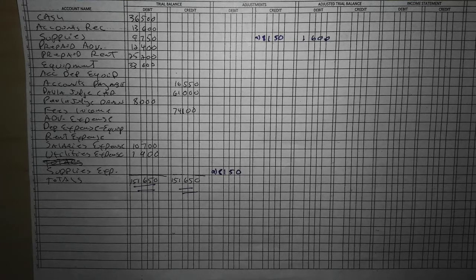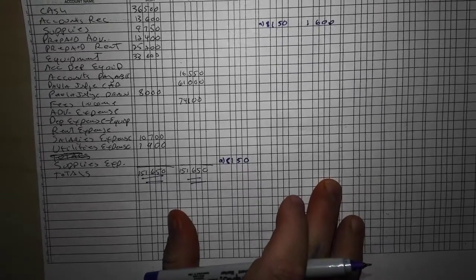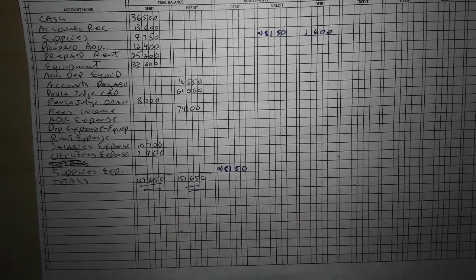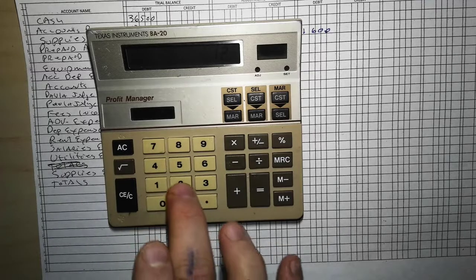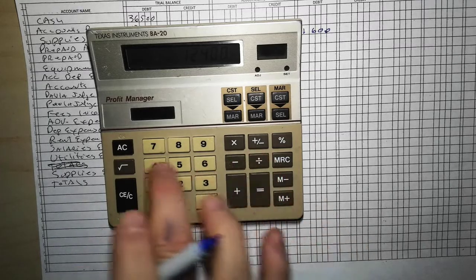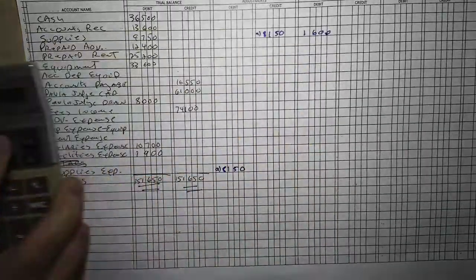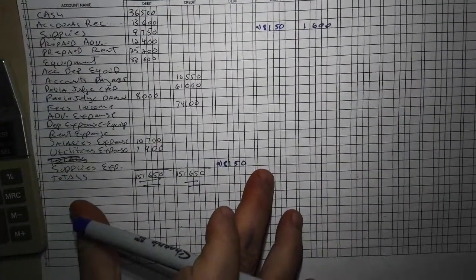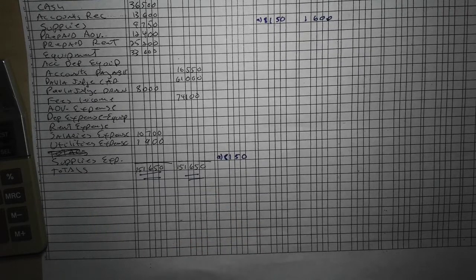So if I take a look at the prepaid advertising, $12,400 for 4 months, I'm just going to take that amount, divide that by 4, and I know that every month $3,100 is going to be expired for prepaid advertising, meaning that's what I'm going to use each month for 4 months. So my adjustment is going to be that.